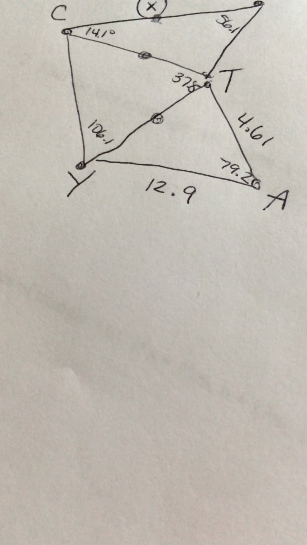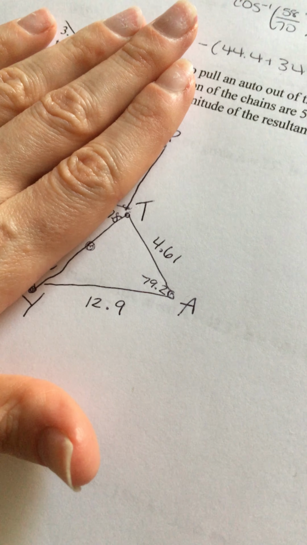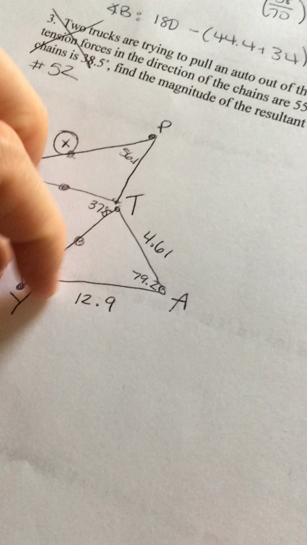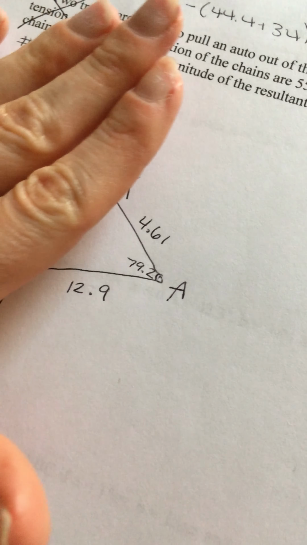Don't get overwhelmed. Don't be like, oh my God, what's happening? It's going to be fine. And ignore the other stuff right now. All right, we're going to focus on this triangle right here. So I have a side angle side triangle, and I'm going to find this side here so I can get the next side, and so I can kind of carry on this path.